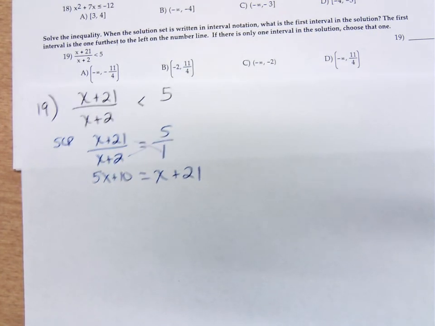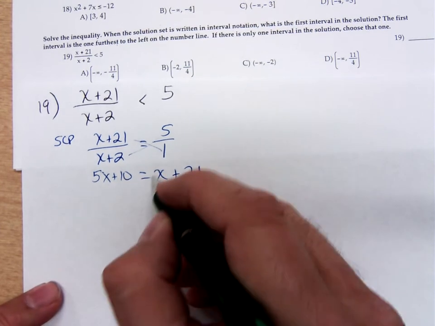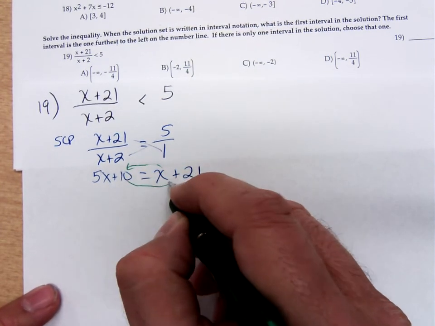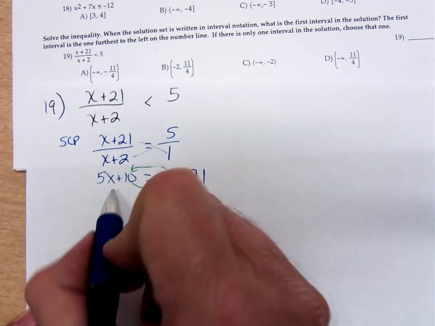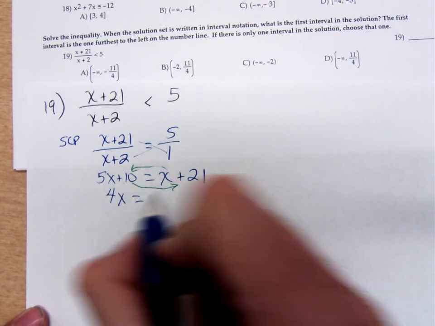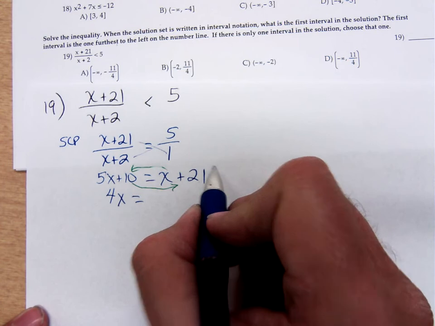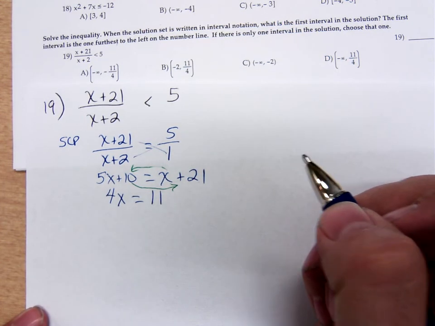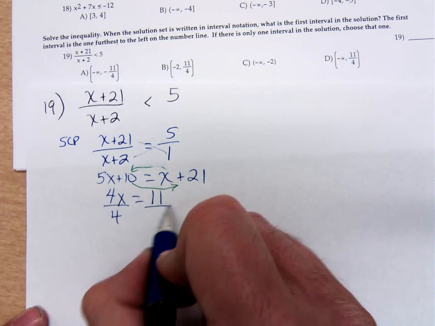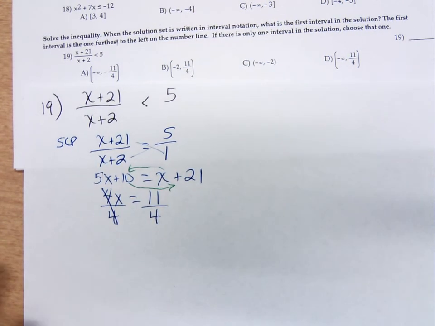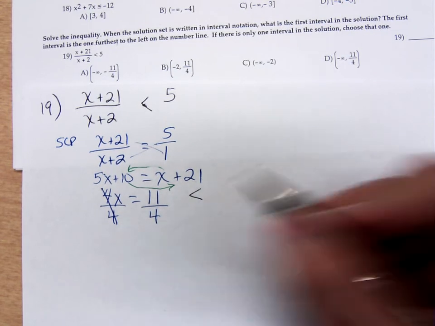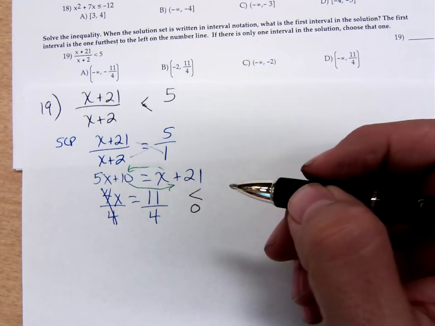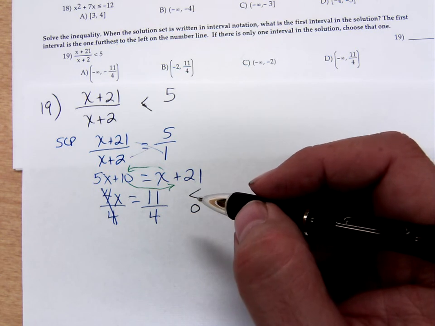It's just a linear equation, no factoring here. I'll subtract x and subtract 10. 5x minus 1x is 4x. 21 minus 10 is 11. Divide by 4. So here we have a cut point that's a fraction. Look up at the symbol to decide between open and closed circles. It is open. There's not an equal sign on it. So open circle at 11 over 4.